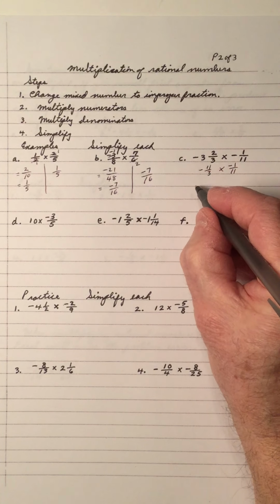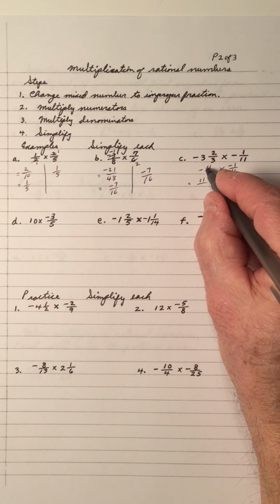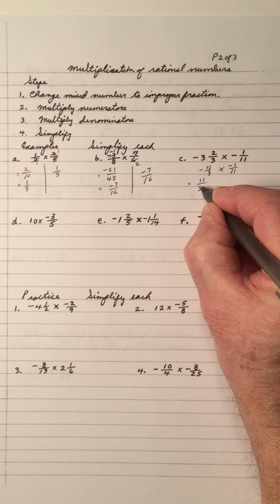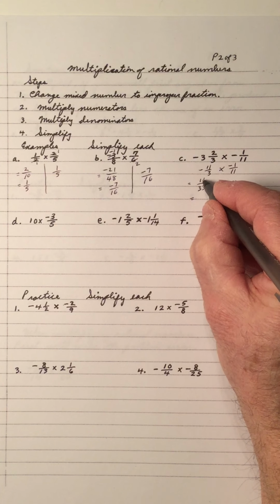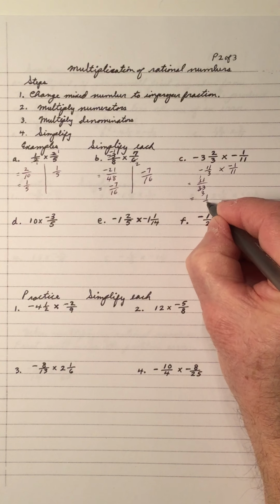Now, multiply. If you multiply, you get 11 over. Negative times negative is a positive. And 3 times 11 is 33. Now, 11 and 11 goes once. 11 and 33 goes 3, so you get 1/3.